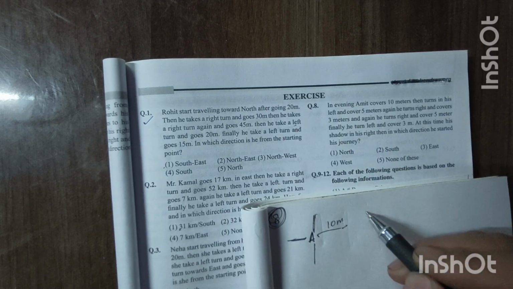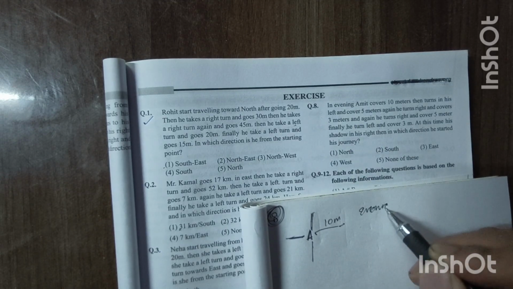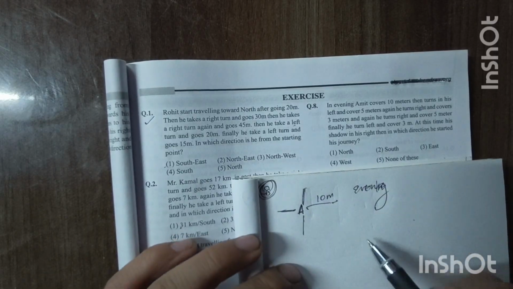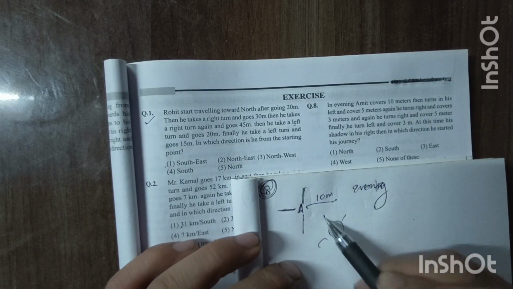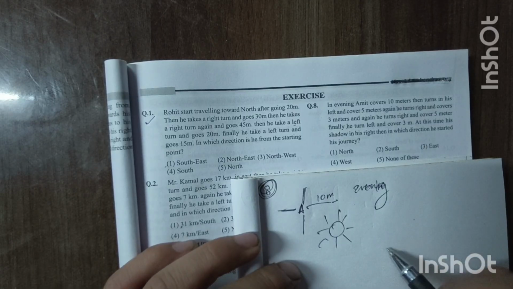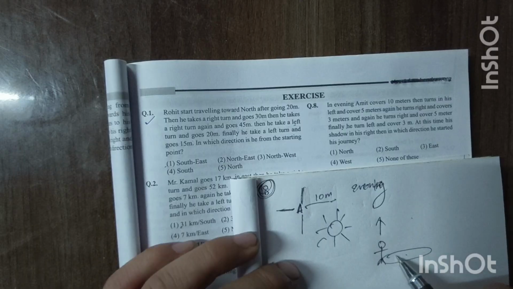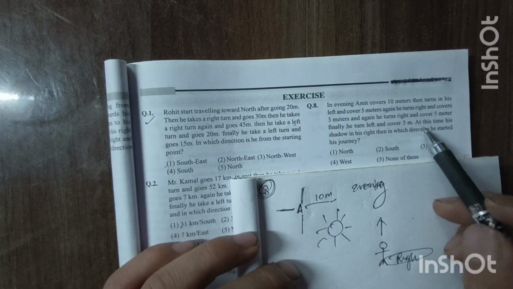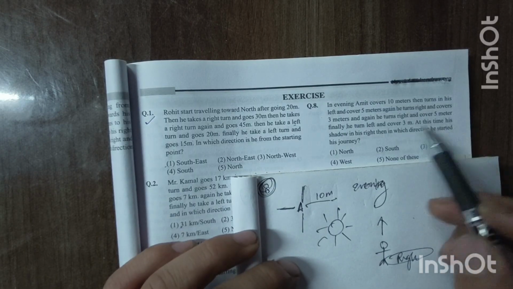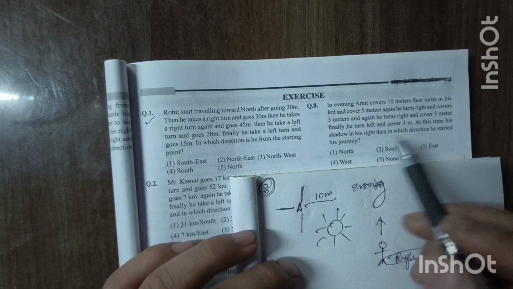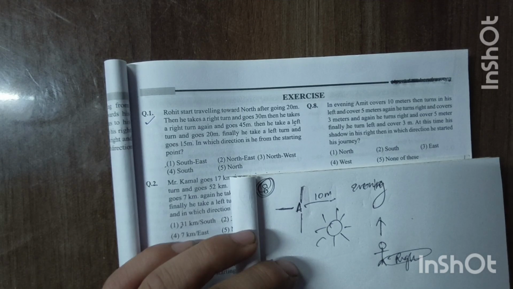Look, in this question it's evening. As I've already said, in the evening time, when the sun is setting in the west direction, if somebody is facing north, his shadow will be on his right side. And in the question it's given that at this time his shadow is on the right, then in which direction did he start his journey? So it's very simple. In the final time his shadow is on the right side.